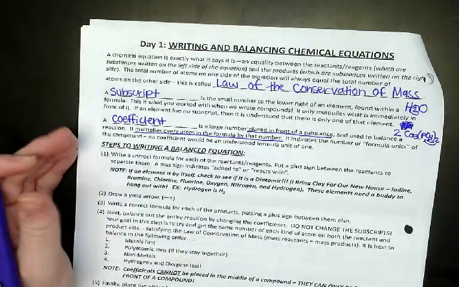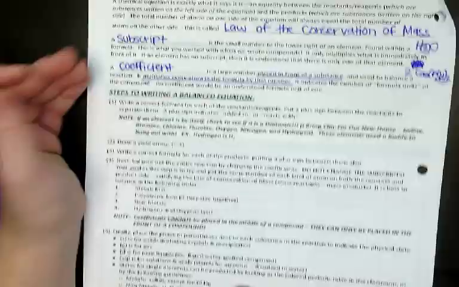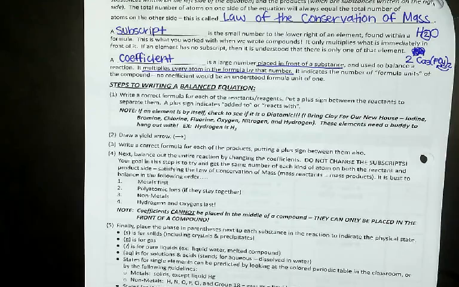Now, steps to writing a balanced equation. There are a lot of steps, and again, we're going to do some practice with this. Usually what's going to be given is what we call a word equation. It's literally a sentence that describes this and this reacts with this to form this and this. You're going to have to write your formulas, reactants and products.